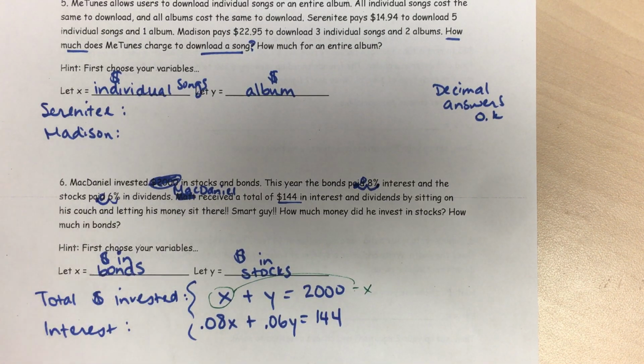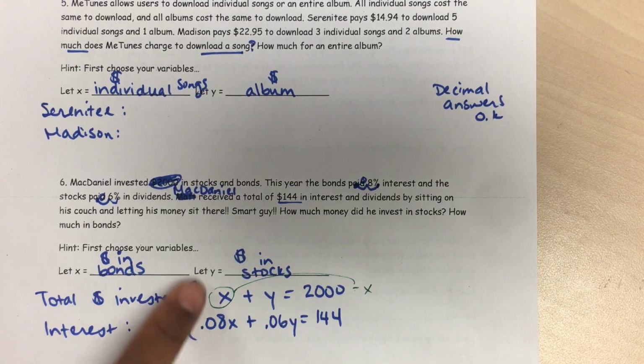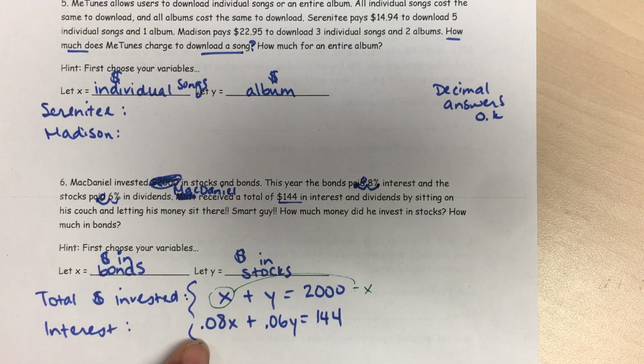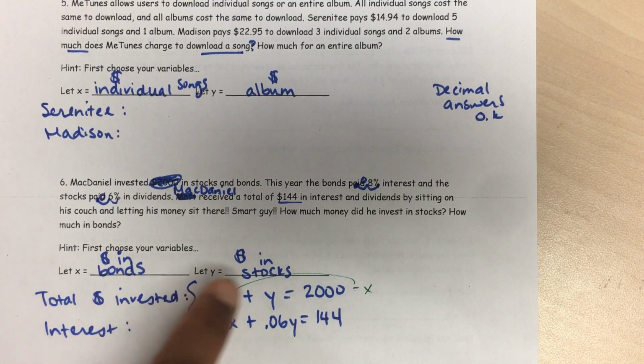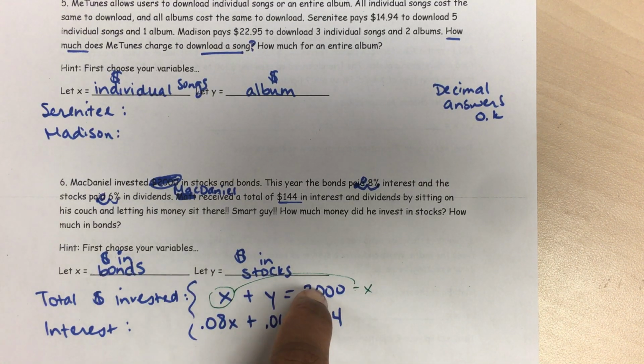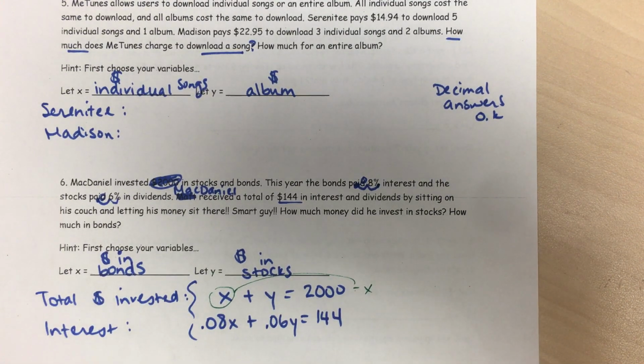If you'd like to do elimination, that would also be very easy because the coefficients here are 1. So if you just want to, let's make the coefficients on X match. You could times the top equation by negative 0.08. Pump them all up equally, and then add them together. That would also be an option. Whatever works for you, but try it. Okay. Good luck.